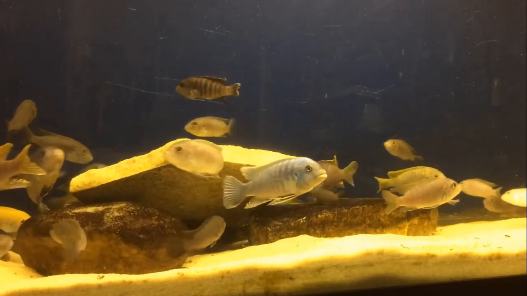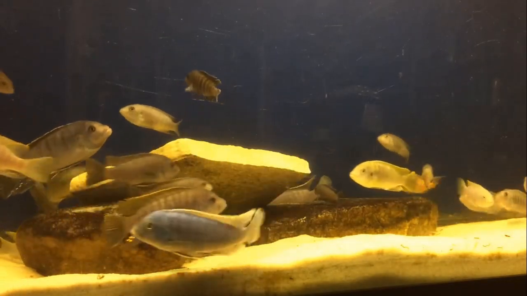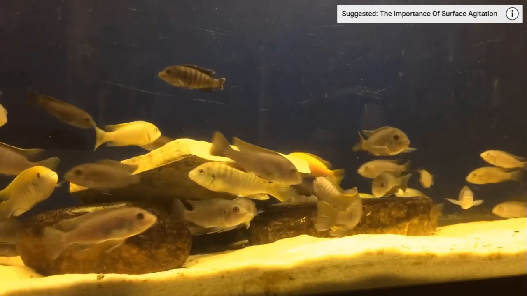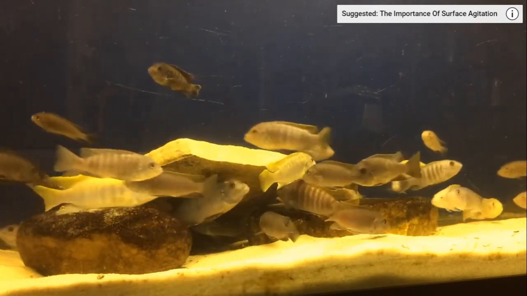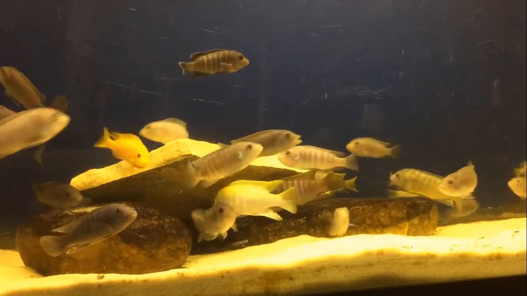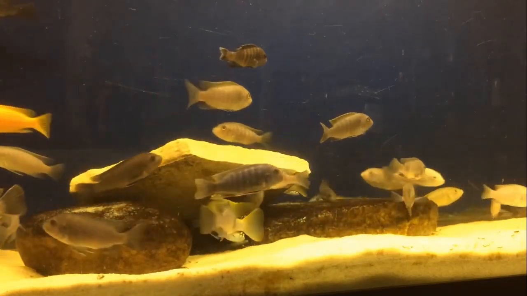For more info on surface agitation, click the rectangle on the screen. This behavior will quickly exhaust the fish and potentially lead to its death due to drowning. It is very important to keep a close eye on your room temperature surrounding your aquarium as well.